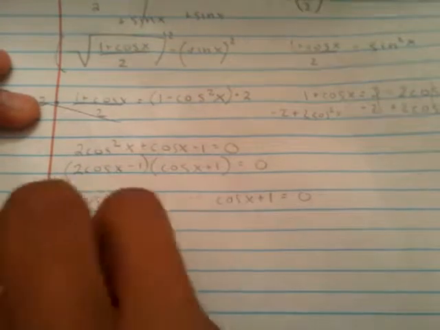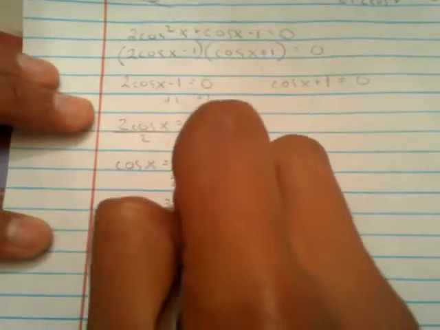We add 1 to both sides. 2 cosine of x equals 1. Divide both sides by 2. Cosine of x equals 1/2. And then where cosine of x is 1/2 is at the 60-degree angle and the 300-degree angle, which in radians would be pi over 3 and 5 pi over 3.